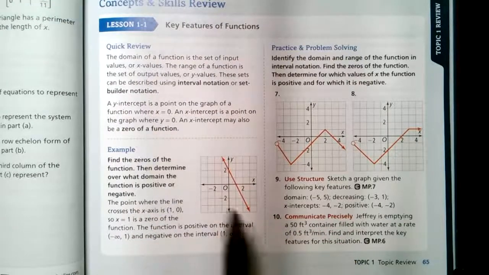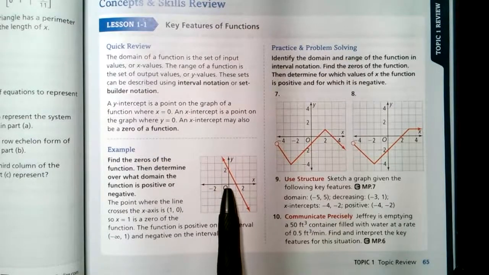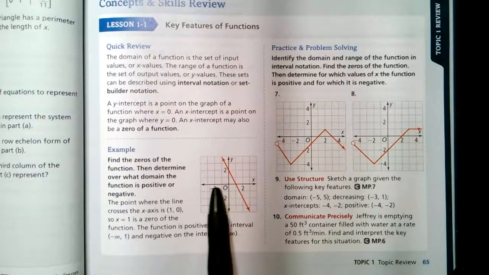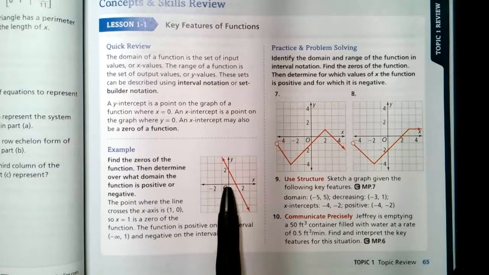A y-intercept is a point on the graph of the function where x equals 0. So for example, in this example, x equals 0 means I'm not going left or right at all. I'm looking at going up to 2. So that's my y-intercept when x equals 0.